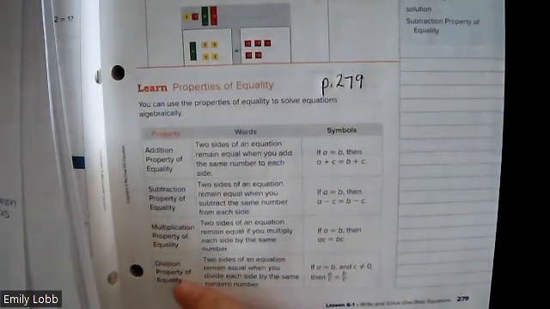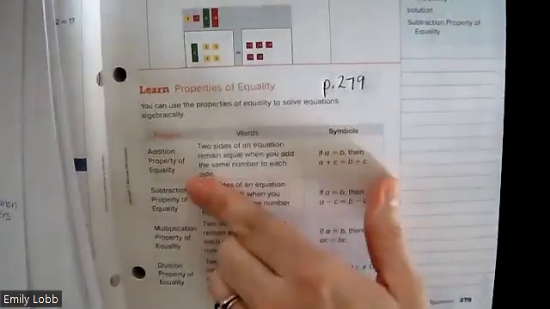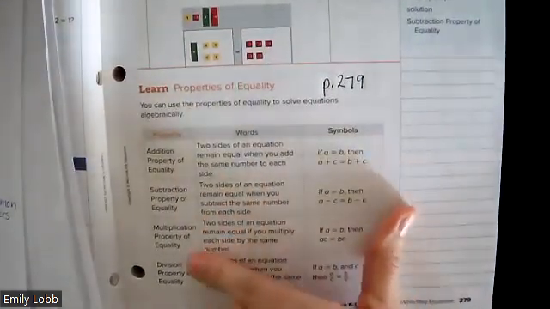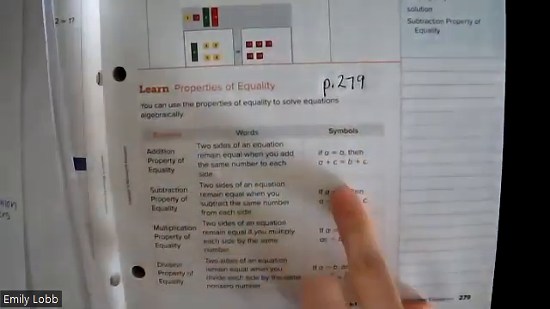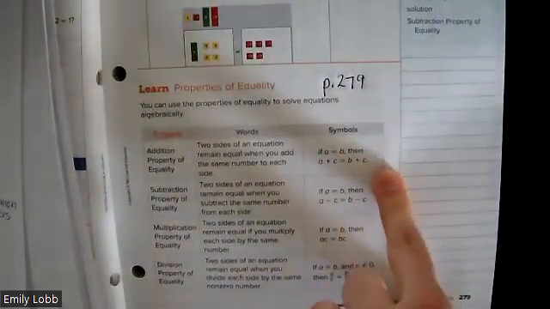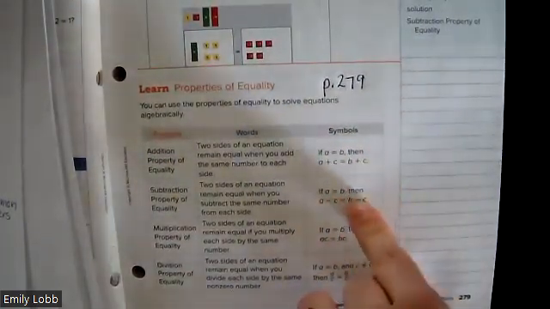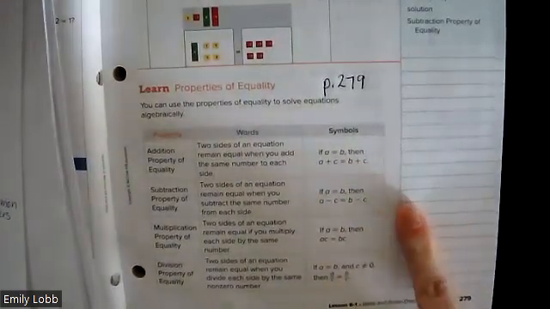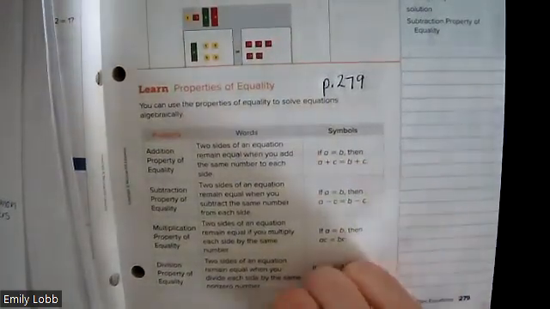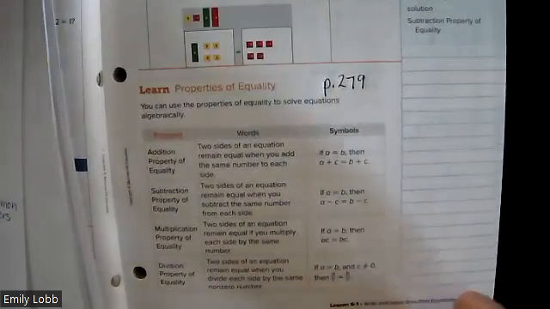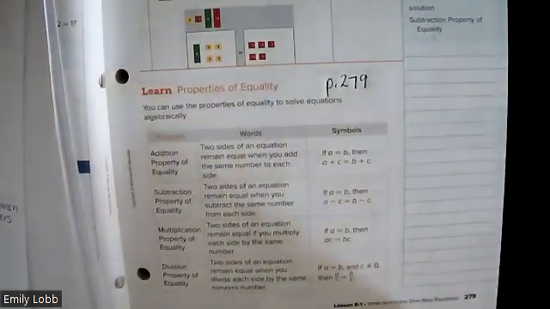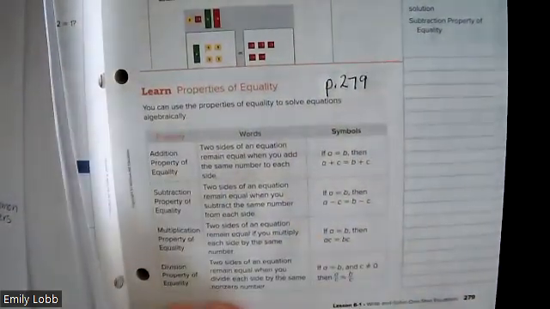All right, division is the same thing. The only thing that is changing with these 3 things is the operation. So here we added c to both sides to keep it equal. Here we subtracted c from both sides. Does it matter what c is? No, it doesn't. So that's going to help us solve our equations for what different things are equal to.